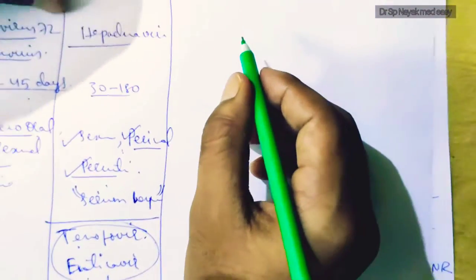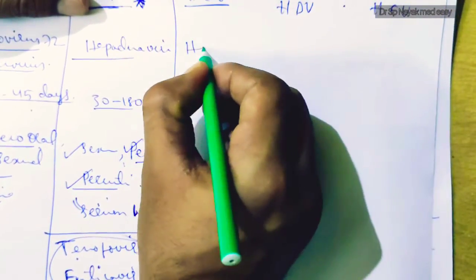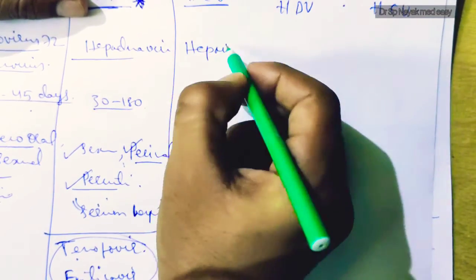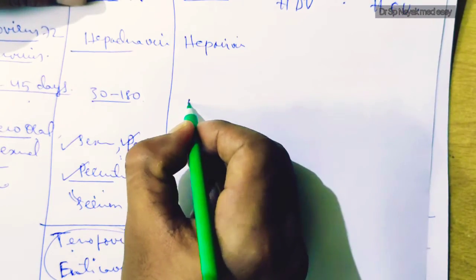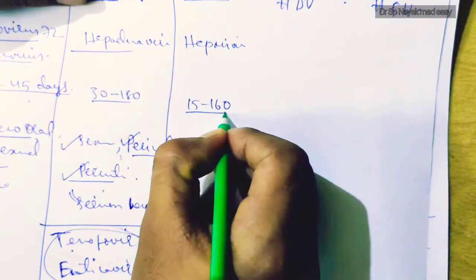And hepatitis C is also another. Hepatitis C is caused by hepatitis C virus, and the incubation period of hepatitis C virus is 15 to 160 days. Okay.